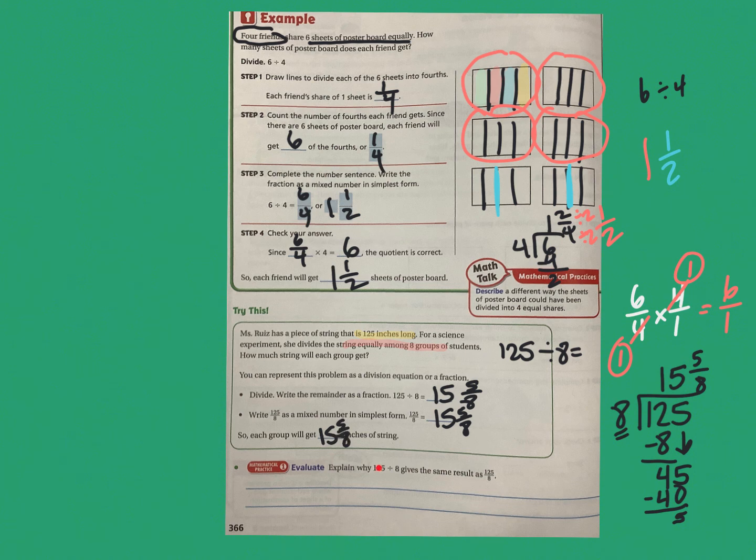Explain why 125 divided by 8 gives the same result as 125 over 8. They're both a division problem. I'm not sure how to explain that. They are both a division problem.